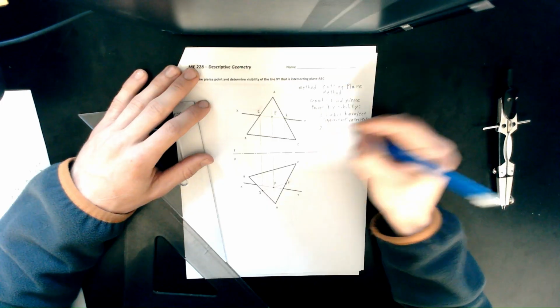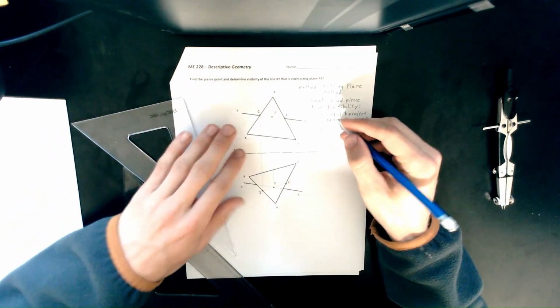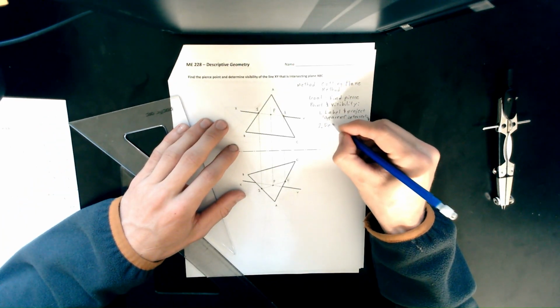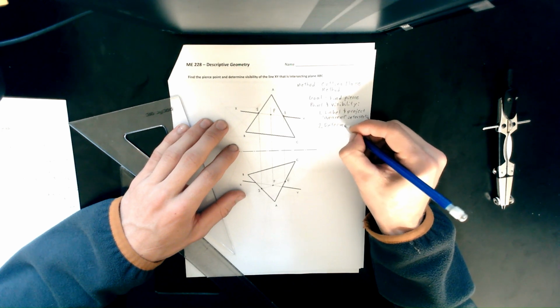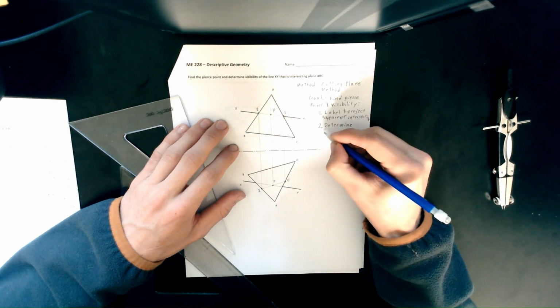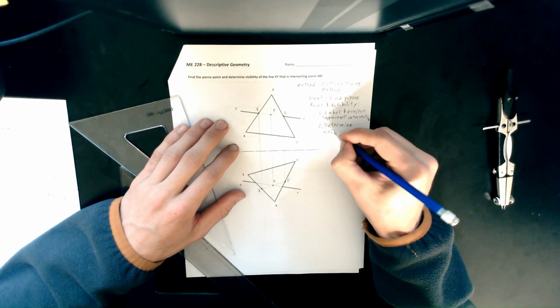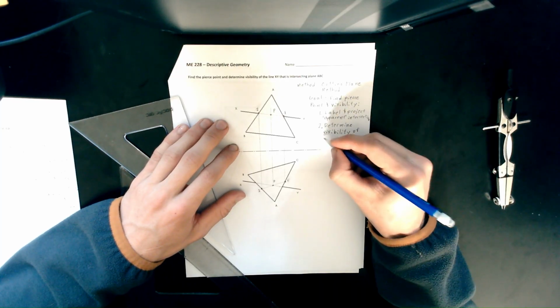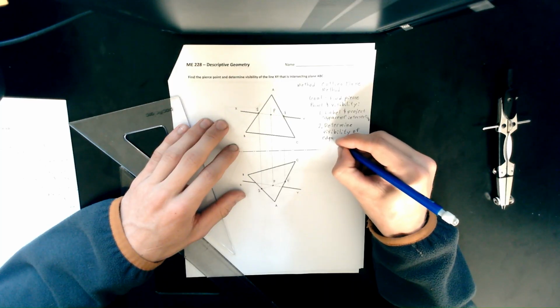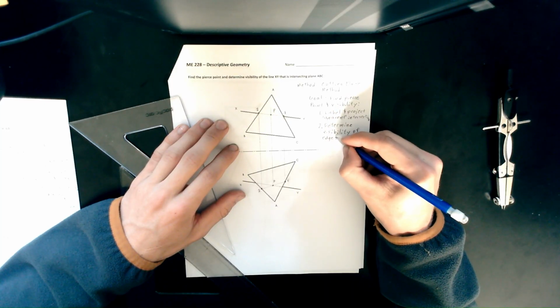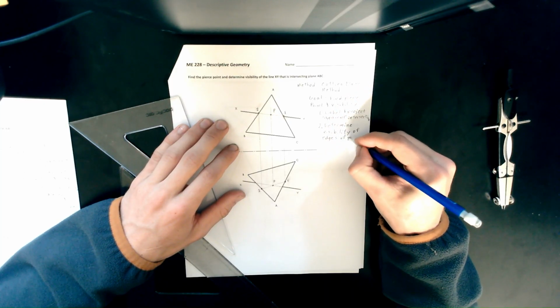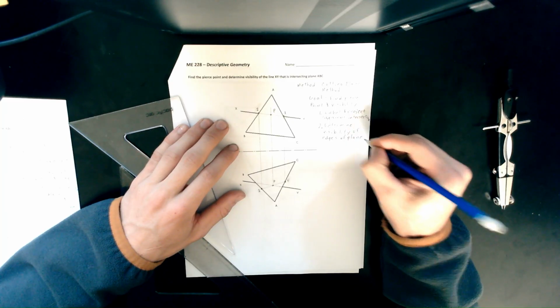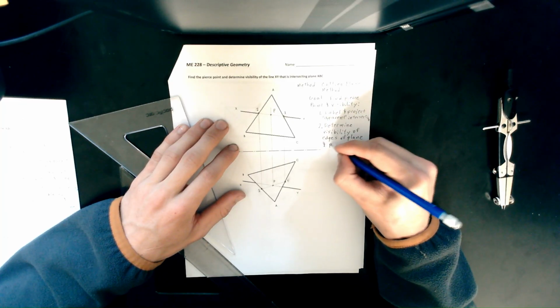So step 2 is determine visibility of edge of plane and piercing line.